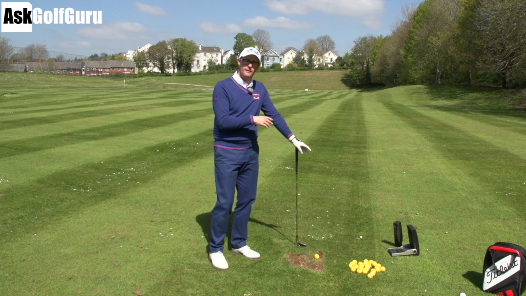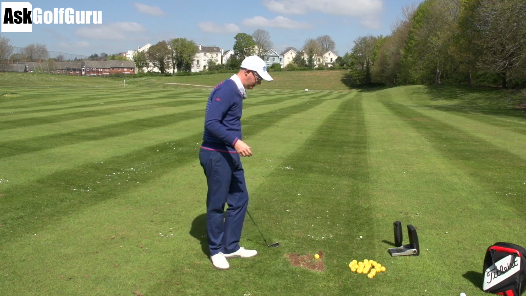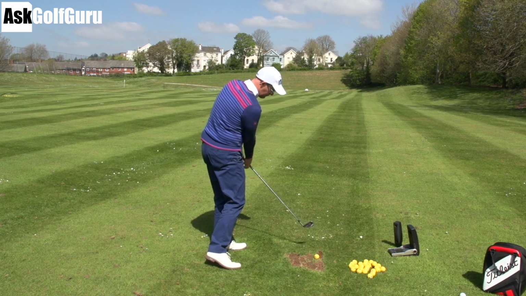or 20 yards straighter or whatever. What it does is it kind of empowers people to have the confidence to actually feel like they're controlling impact.